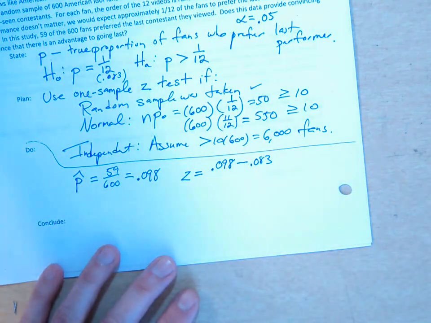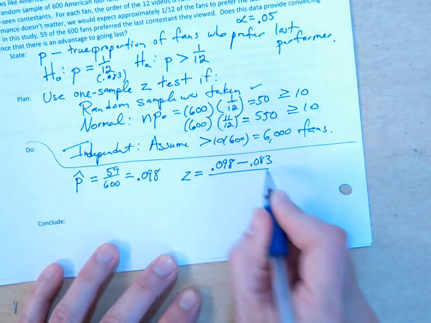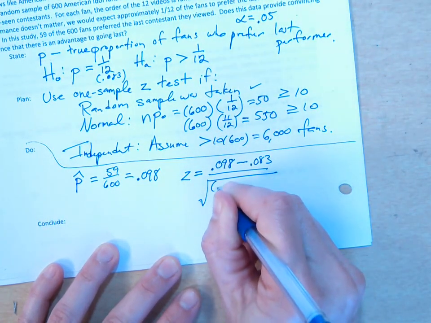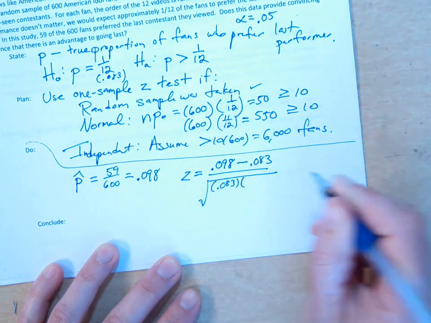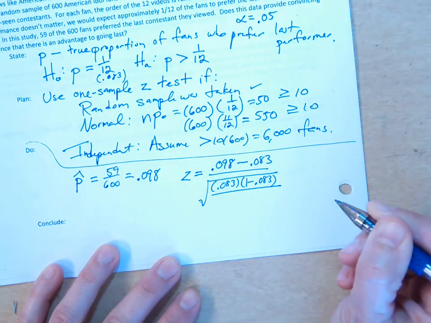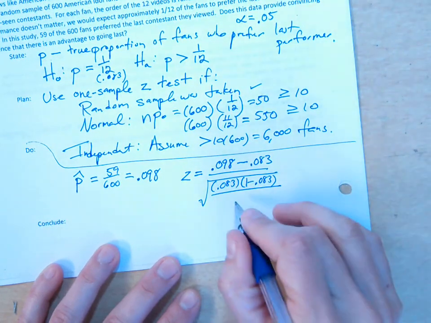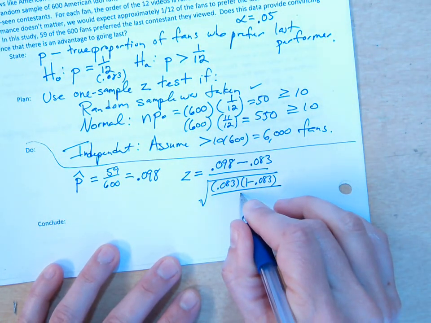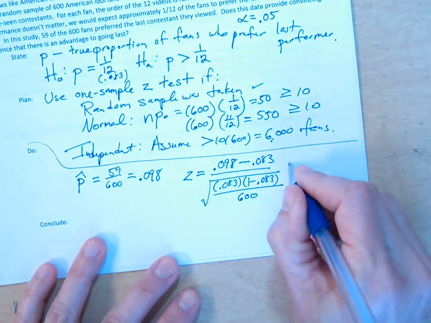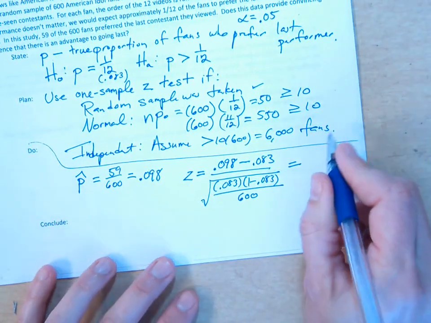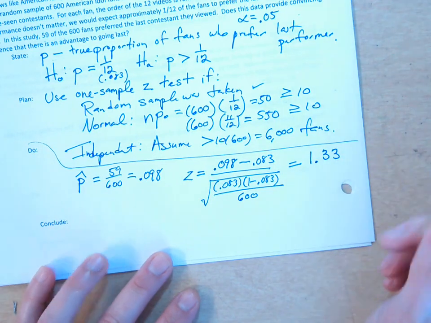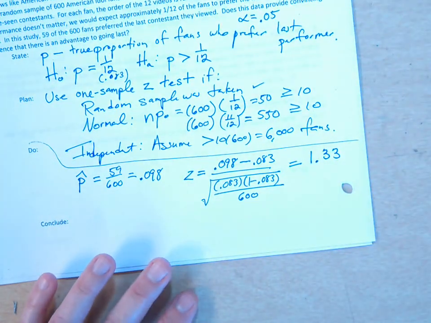We're using the formula now: p hat minus p naught over the standard deviation, so the square root of 0.083 times 1 minus 0.083 over sample size n, which is 600. To save time, if you do all that on your calculator correctly, you should get 1.33. So it's 1.33 standard deviations away.